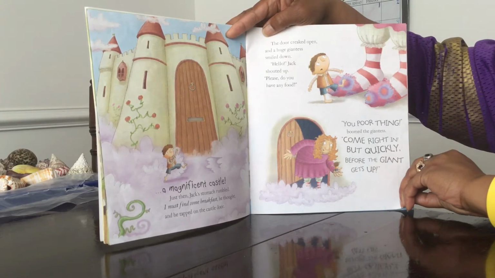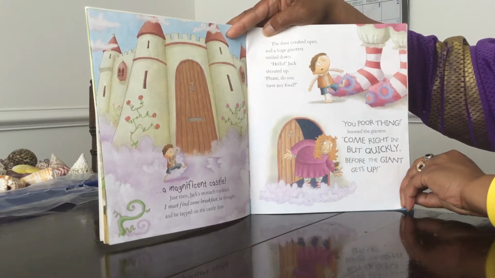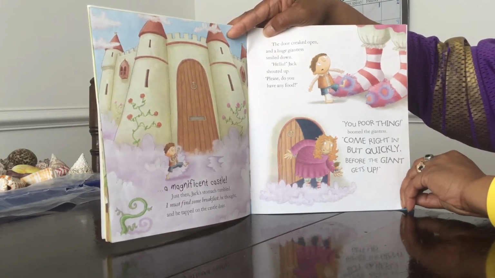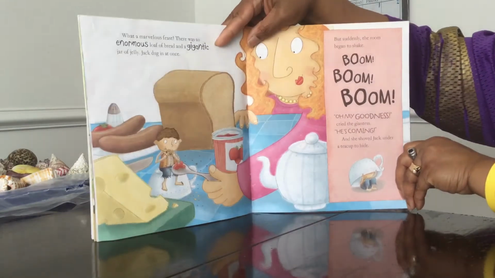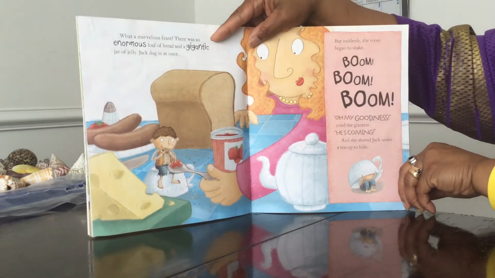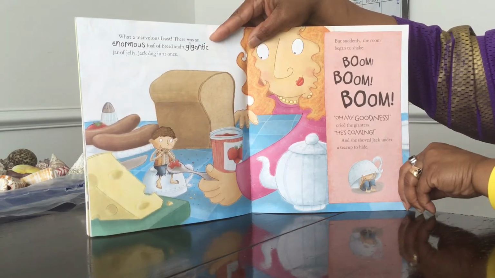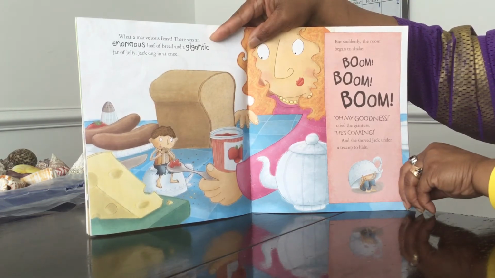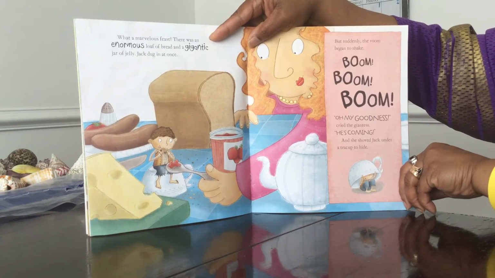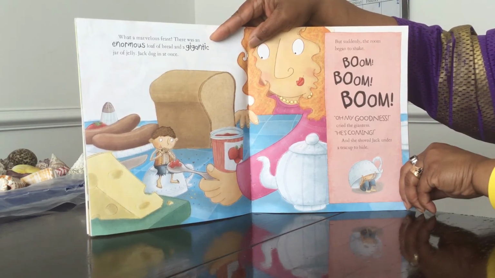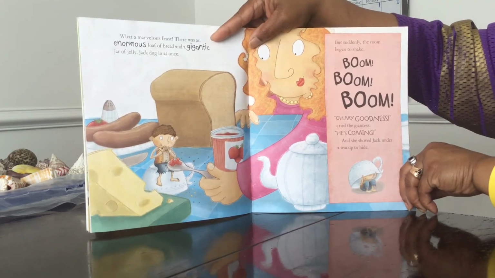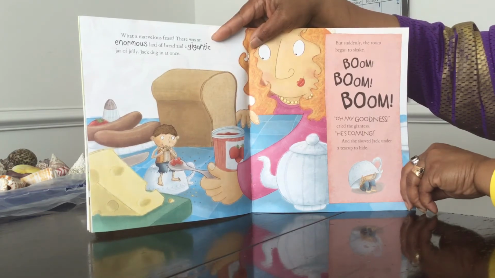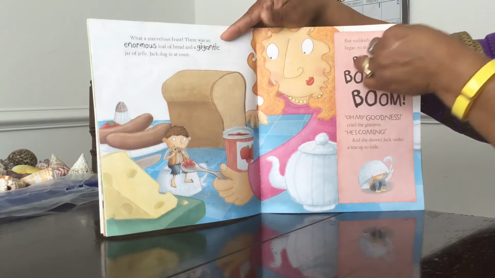"You poor thing," said the giantess. "Come right in, but quickly, before the giant gets up." What a marvelous feast! There was an enormous loaf of bread and a gigantic jar of jelly, and Jack dug right in at once. But suddenly, the room began to shake. Boom, boom, boom. "Oh my goodness," said the giantess. "He's coming." And she shoved Jack under a teapot to hide.